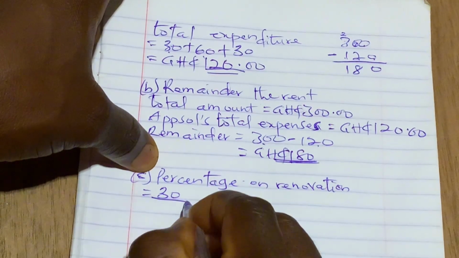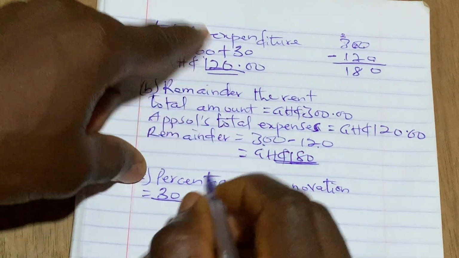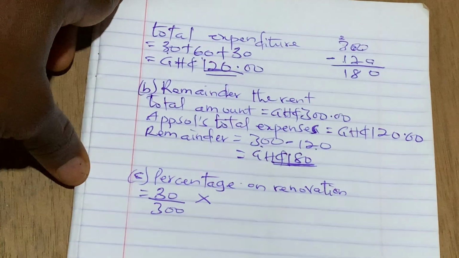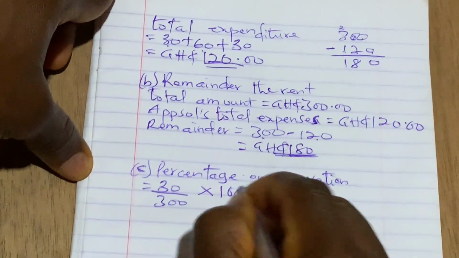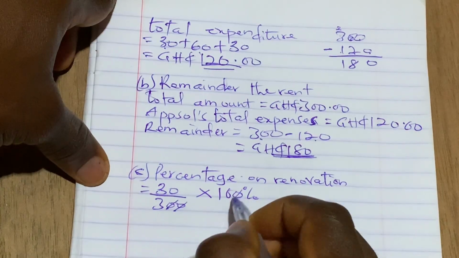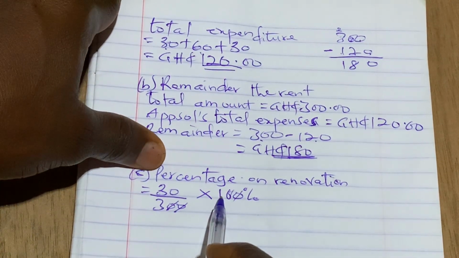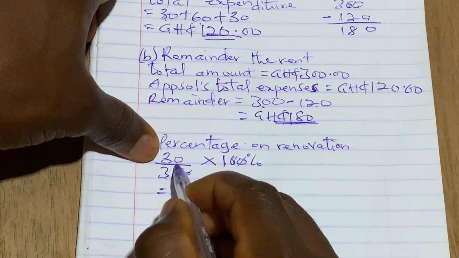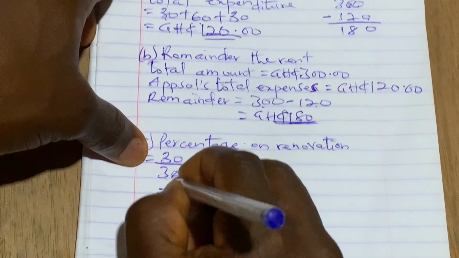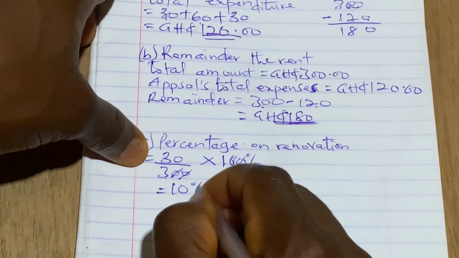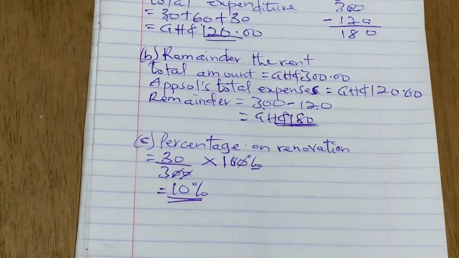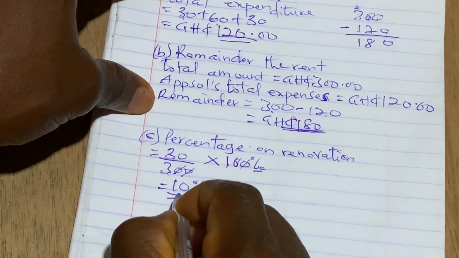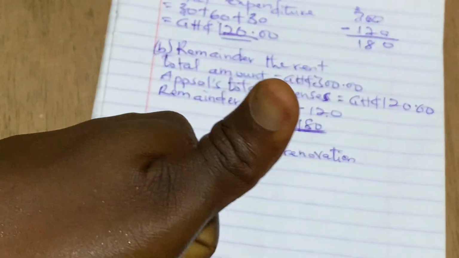30 Ghana cedis out of the total amount, which is 300 Ghana cedis. Expressing that in percentage, the zeros cancel. 30 divided by 3, that is 10%. So the percentage on renovation is 10%. We are done. Bye bye.